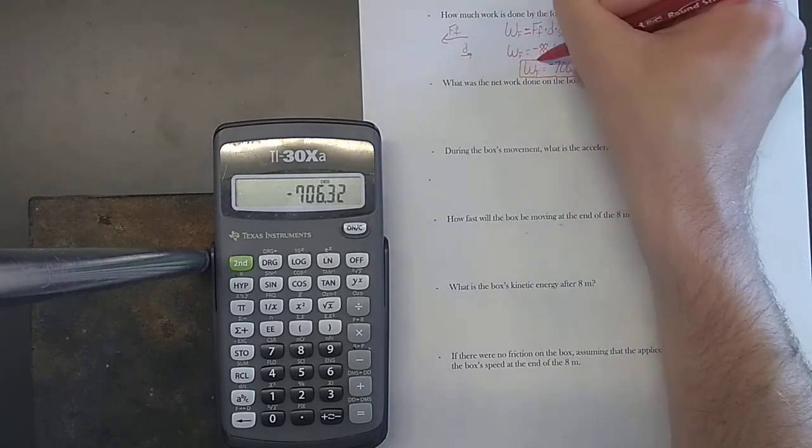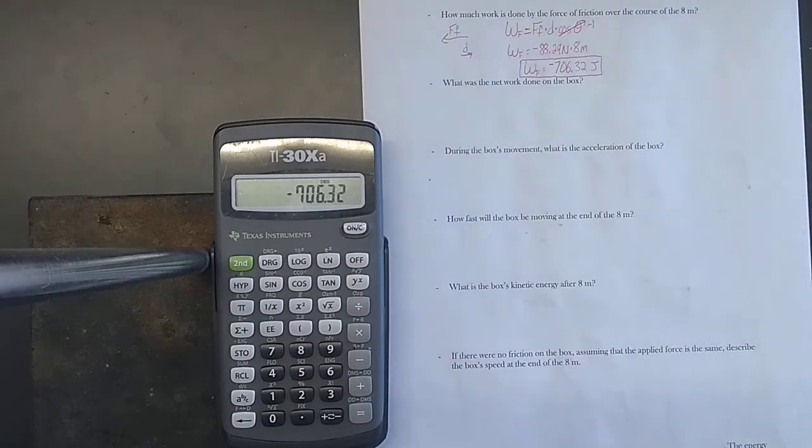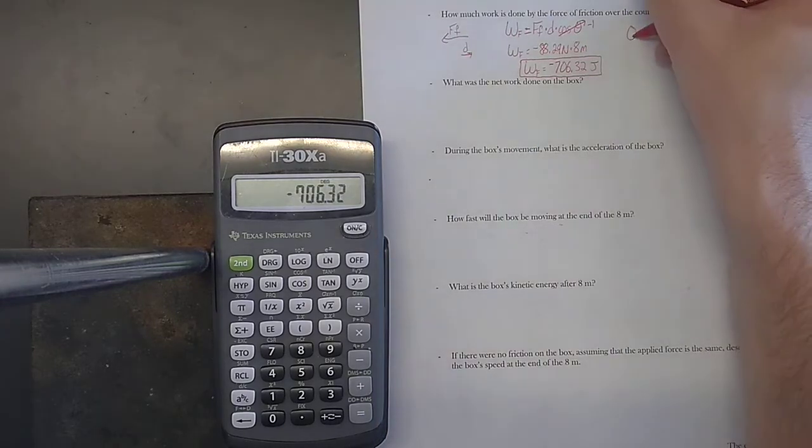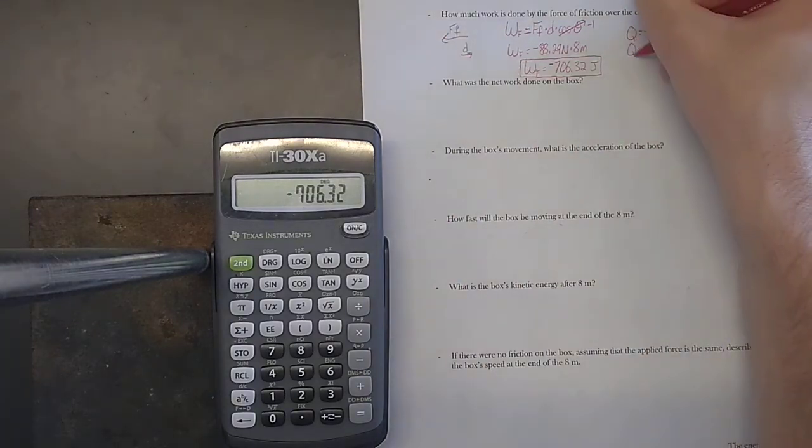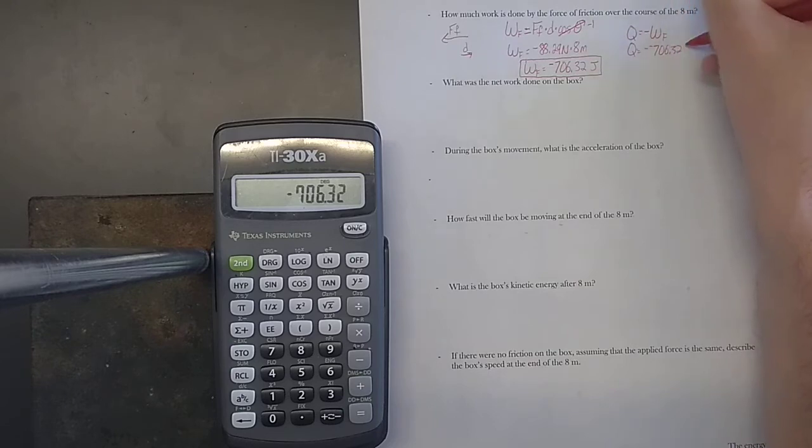Now, it doesn't ask it. I probably should have written this in. What does that mean the internal energy that's been generated so far is? How much internal energy was generated? Well, we can figure that out very easily by doing Q equals negative work done by friction. Since the work done by friction is negative anyway, the internal energy is just the negative of the work done by friction.